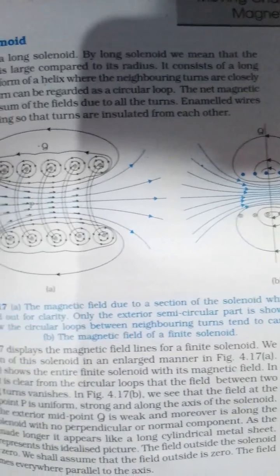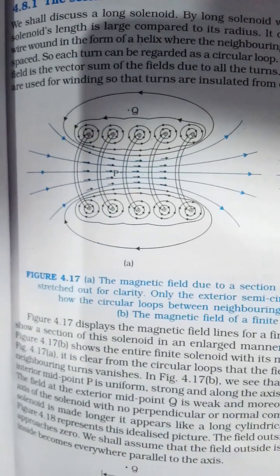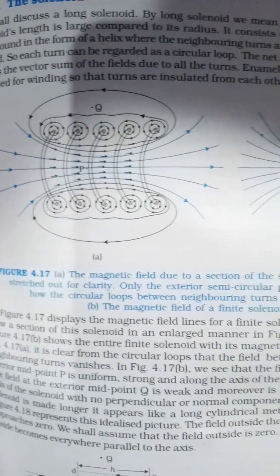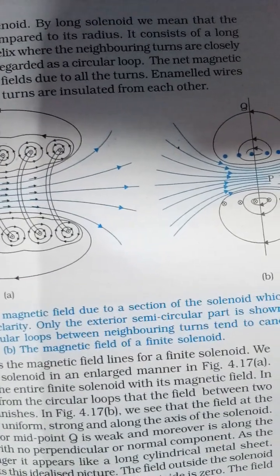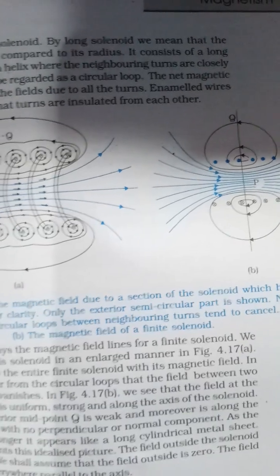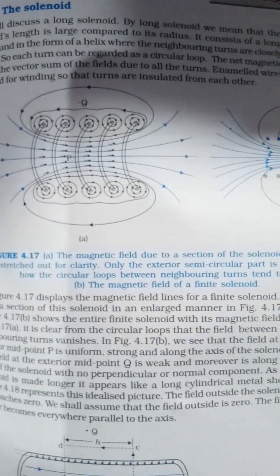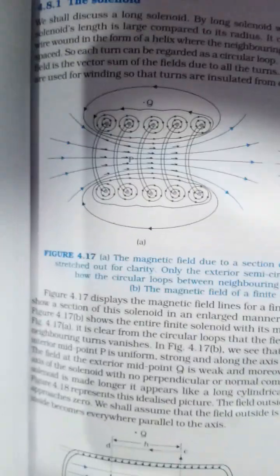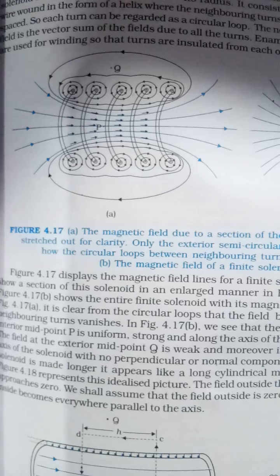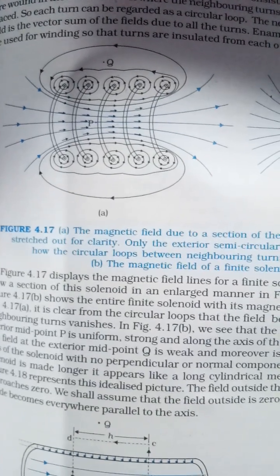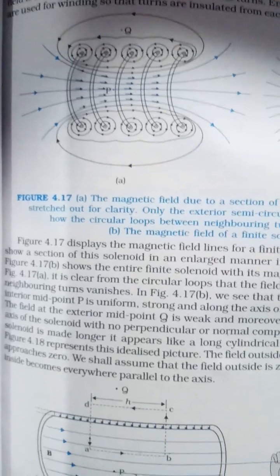Enameled wires are used for winding so that turns are insulated from each other. Enameled, you know, the varnish enameled wires, so that turns are insulated from each other. Insulation is very important for the coiling. Without insulation it cannot work at a greater efficiency level.